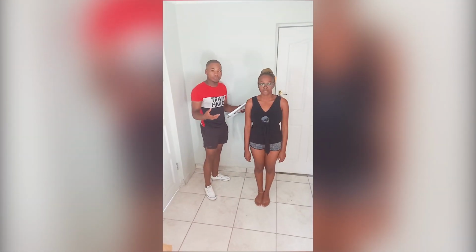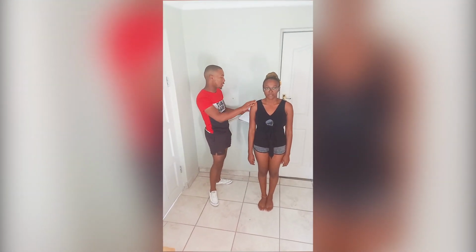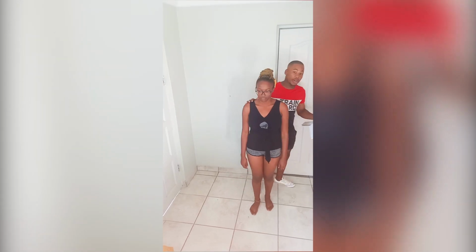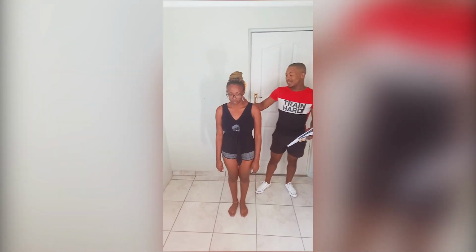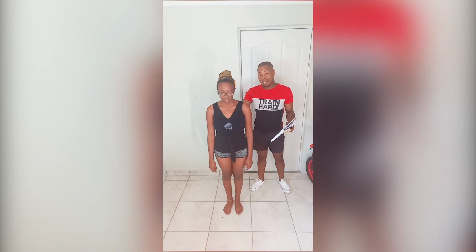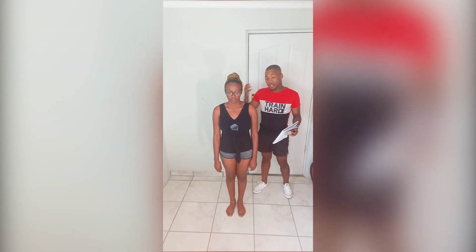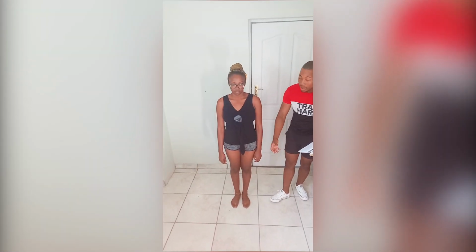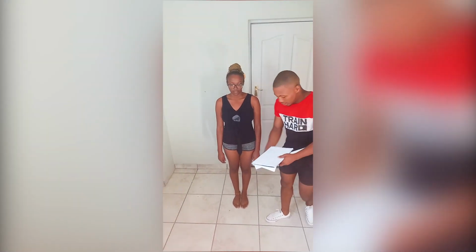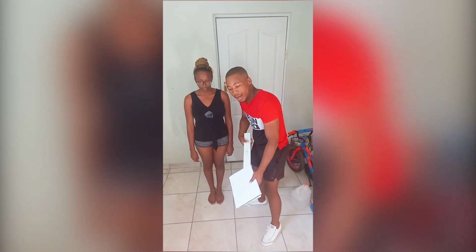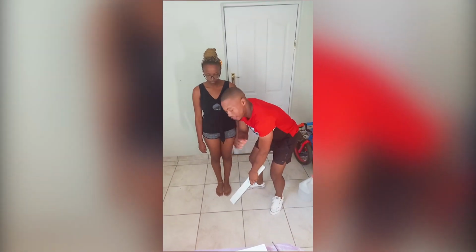For our postural assessment, we'll be looking at 5 different areas of my client. Each area has a specific mark that tells us which muscle is tight and which one is weaker. We will start at the ground and work our way up. We will look for any ankle deviation.